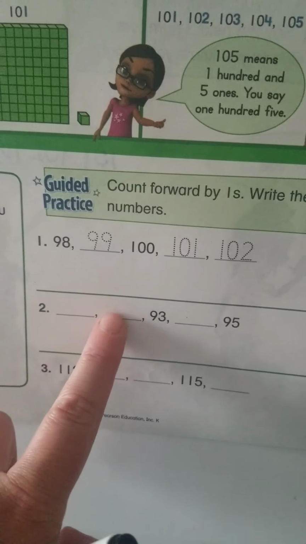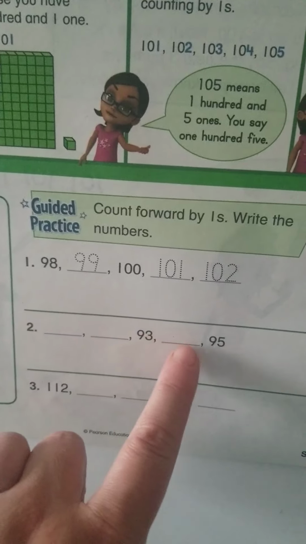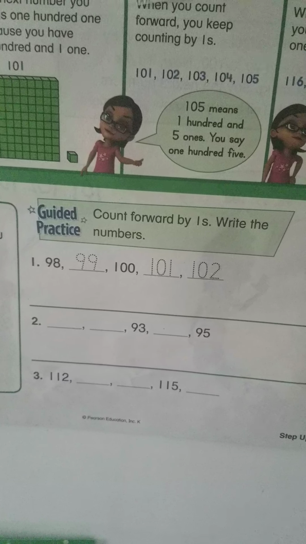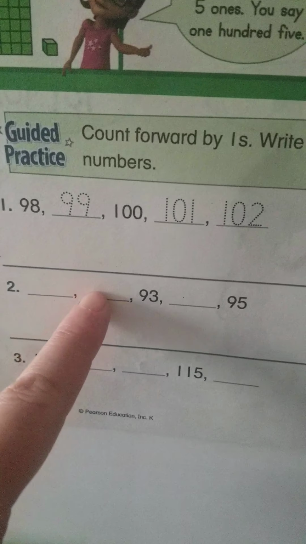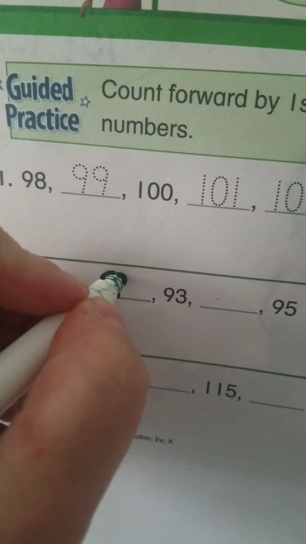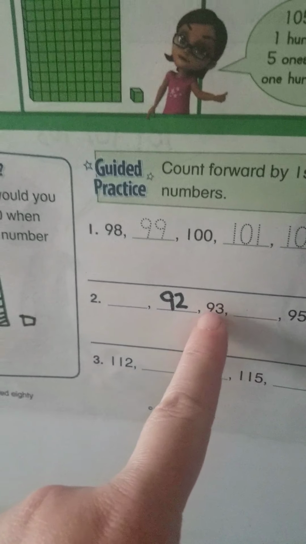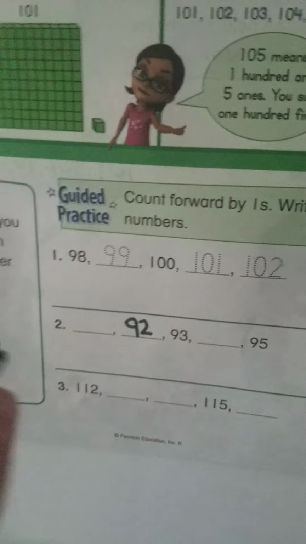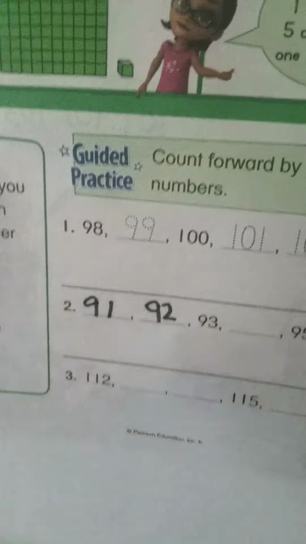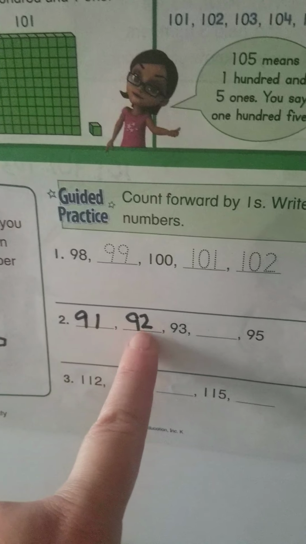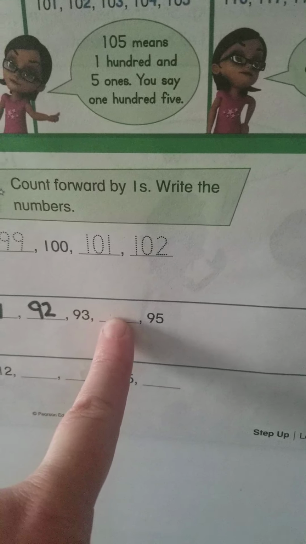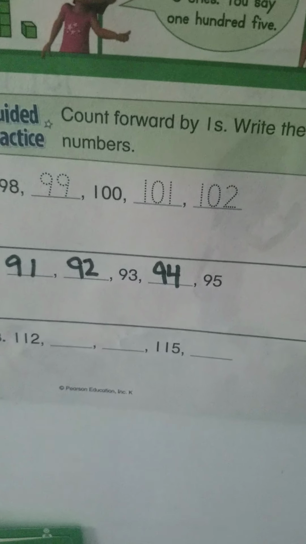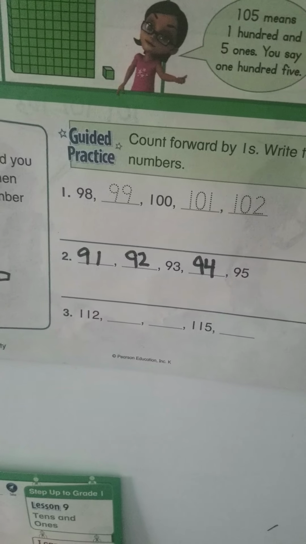They want to know what two numbers come before 93 and what number comes after 93. Well, what number comes before 3? 2, exactly. So this number would be 92, 3, 2. What would be here? What comes before 2? 1, exactly. So this would be 91, 92, 93, 94. You got it. And 95. Very good. All right, number 3.